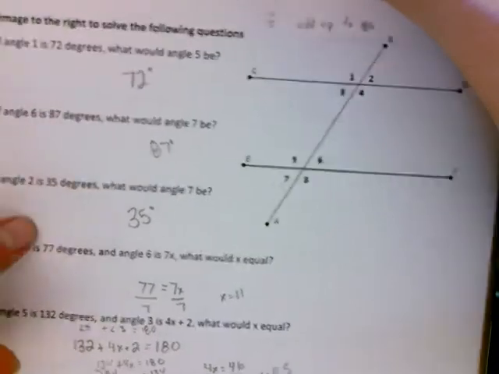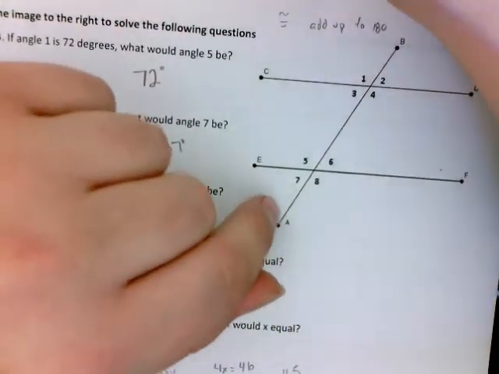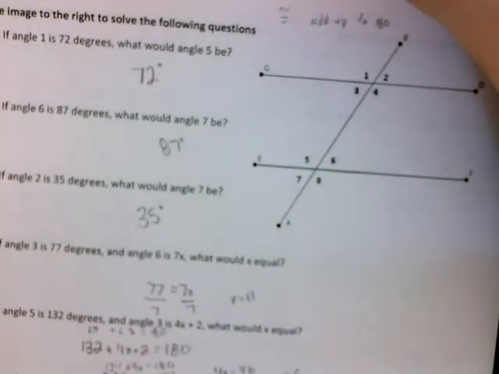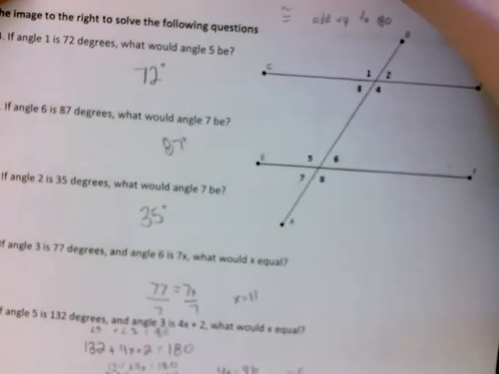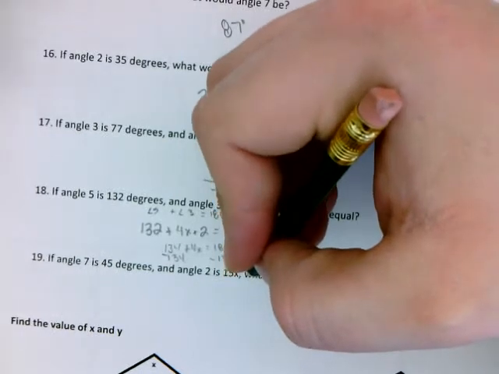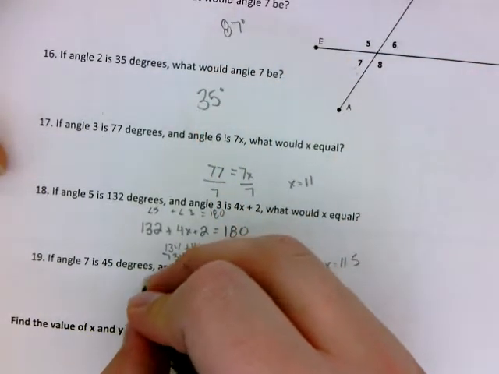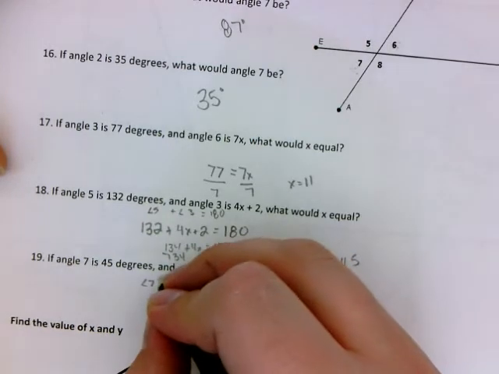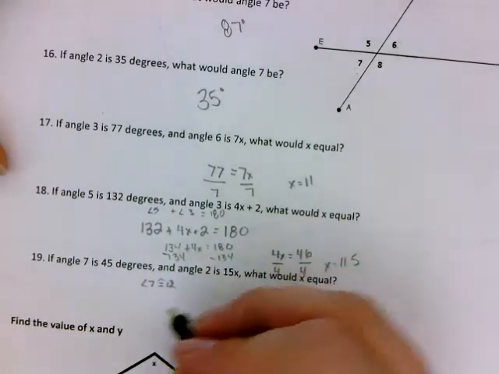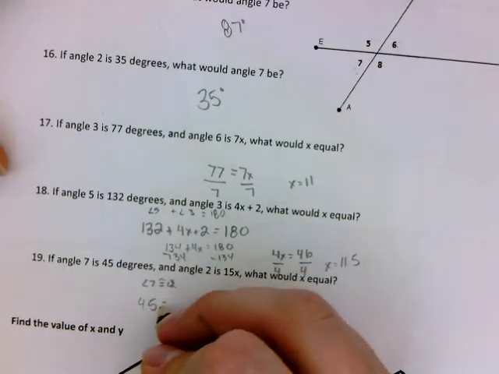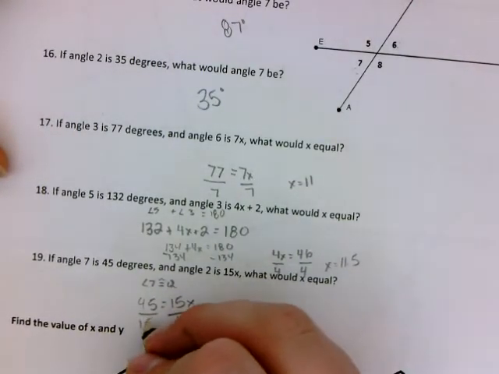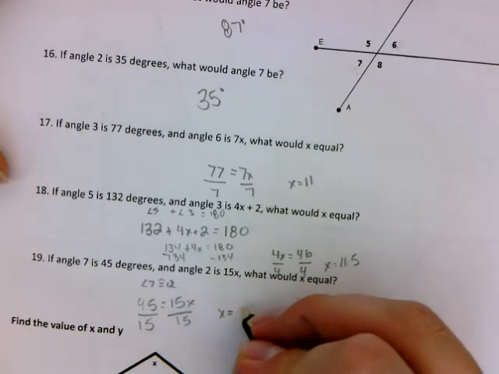Well, you should know from the previous question, 7 and 2 are alternate exterior angles, meaning this 7 and this 2 right here are alternate exterior angles. What we know about those is that they're congruent. So if angle 7 equals 45 and angle 2 equals 15x, we can say that angle 7 is congruent to angle 2, which means that 45 equals 15x. Divide by 15 on both sides, x equals 3.